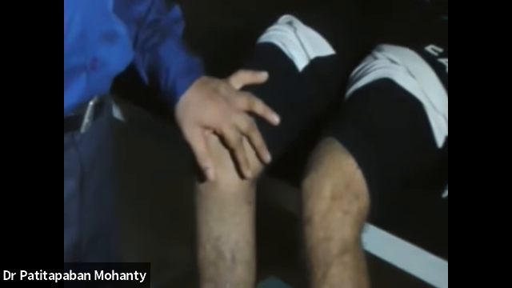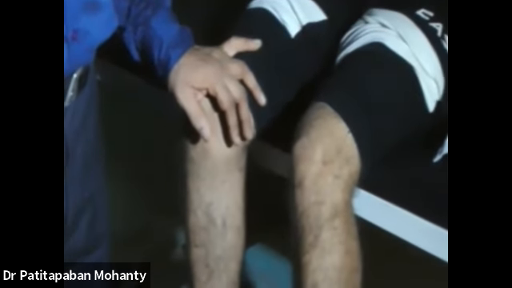If there is already a genu varum, you can go for footwear modification, like a lateral heel and sole raise, so that the medial compartment can be deloaded and weight can be transferred to the lateral aspect.